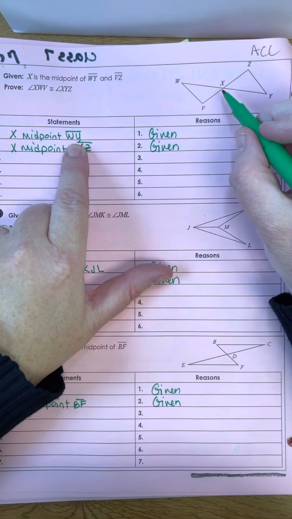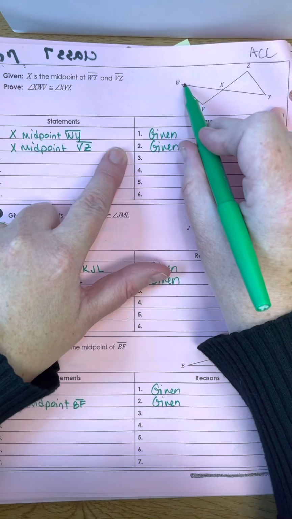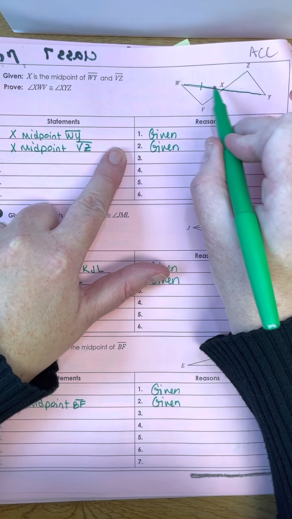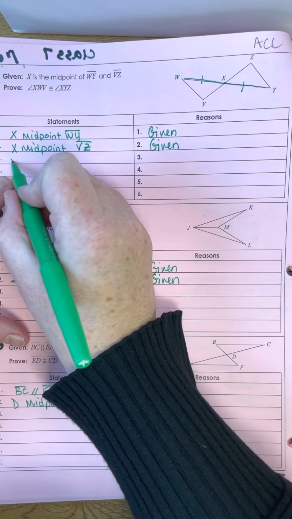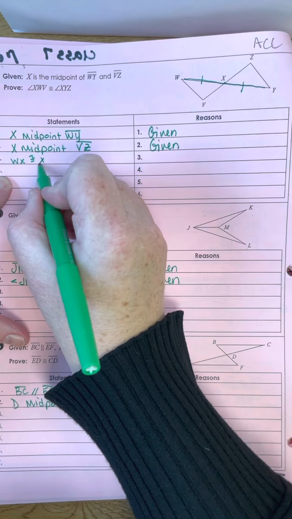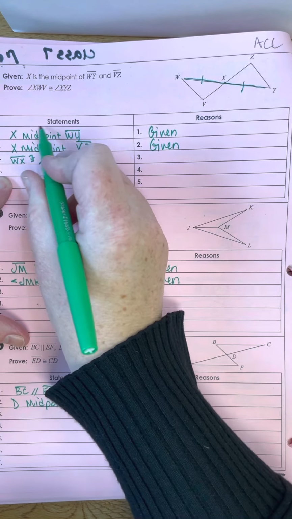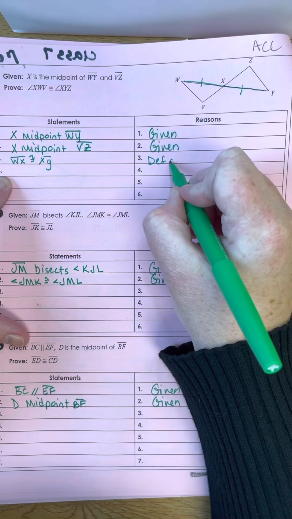You're told X is the midpoint of WY, this segment here. That means these segments are equal. So step one is going to give me WX congruent to XY by, use the word, definition of midpoint.